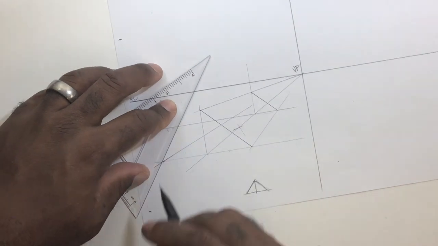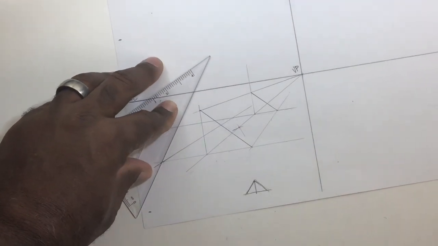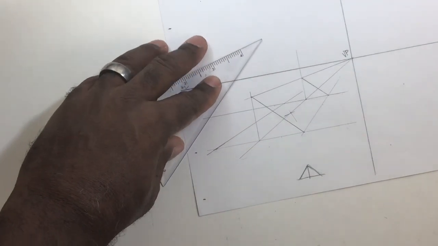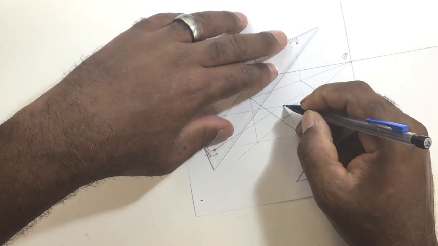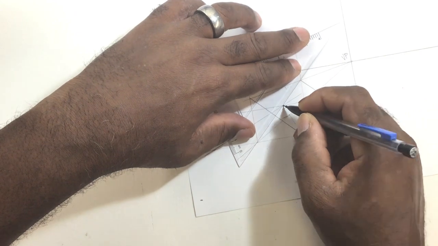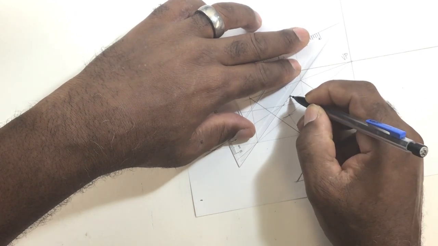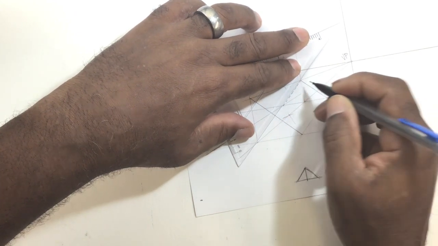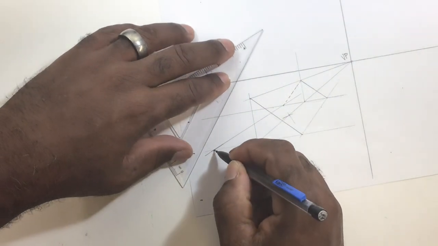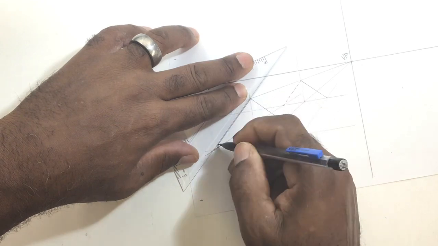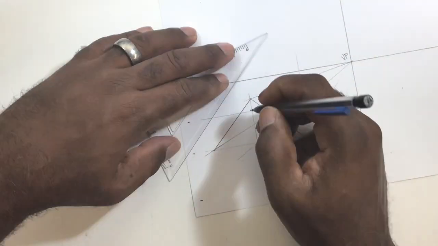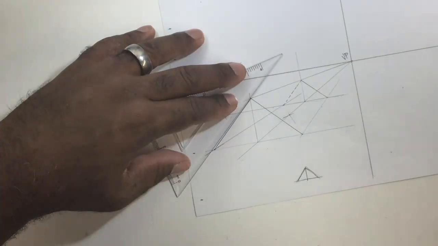Let me take a quick look, make sure I'm in frame. Bring that in a little bit. Okay. I'm going to do a dotted line, like so. And then that goes there like that, okay? So let me go ahead and just darken this real quick.